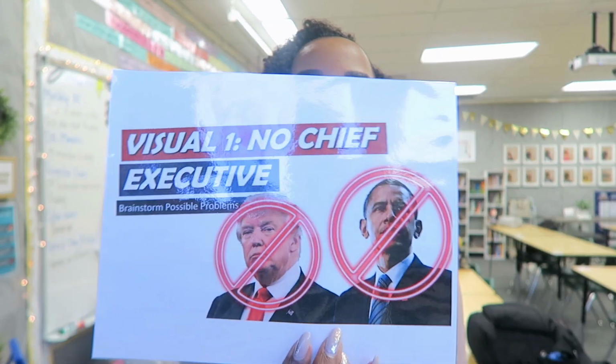So I'm going to have them move around as a group, and there would be a total of, I haven't decided if I want them to be 8 or 9 different stations, because the 9th one is about Shays Rebellion, and we're going to actually do a lesson on Shays Rebellion, so it just depends. But each station has a visual with one of the issues with the Articles of Confederation.